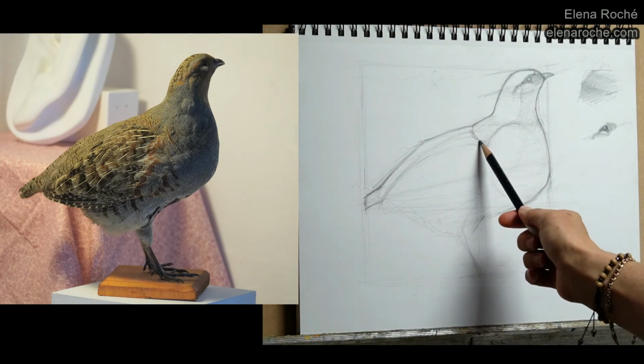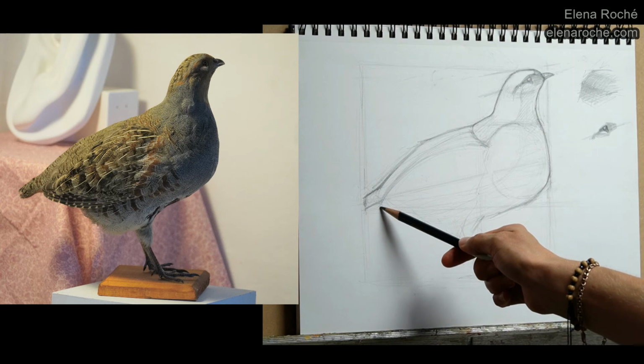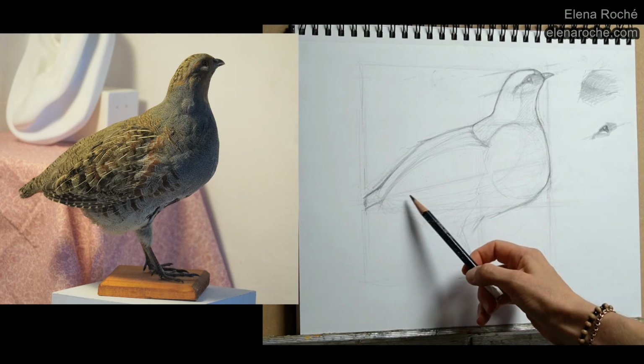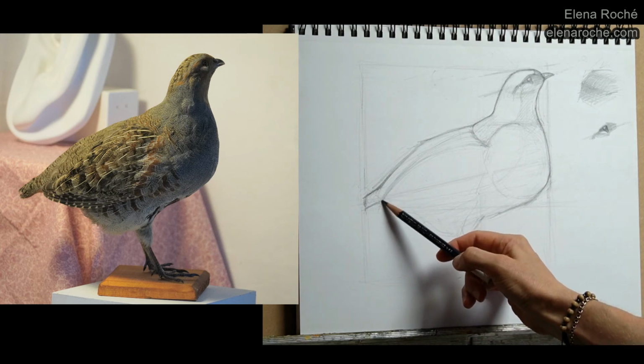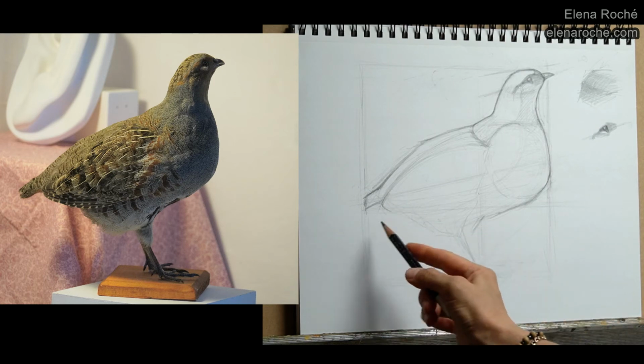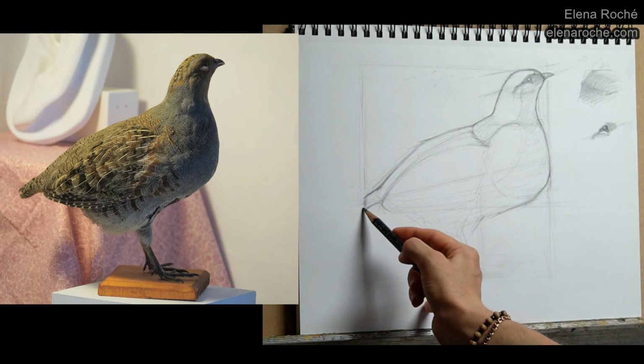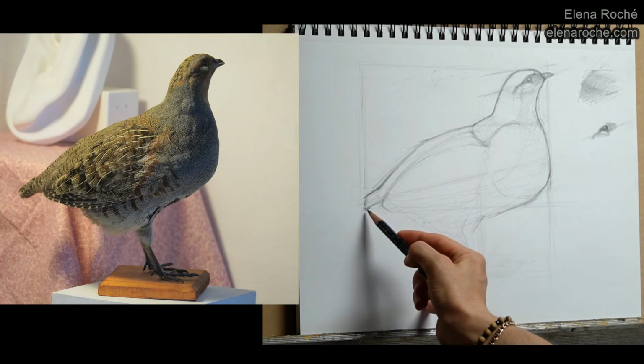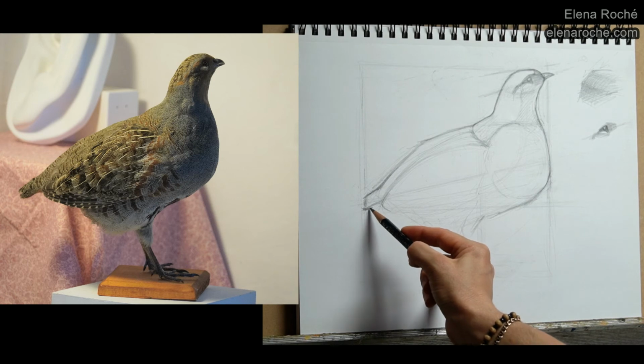And then I'm seeing that as the wing comes down to the tail, it actually makes a rapid turn. And right at the tail, I'm seeing that the tail actually has a very interesting kind of shape.